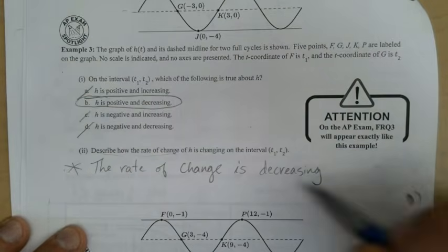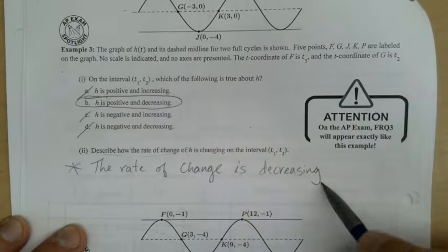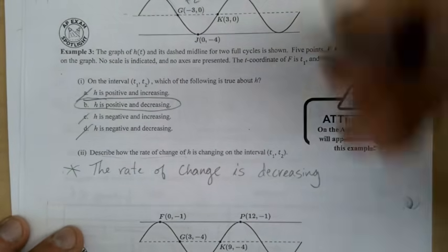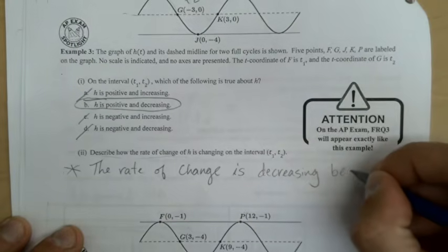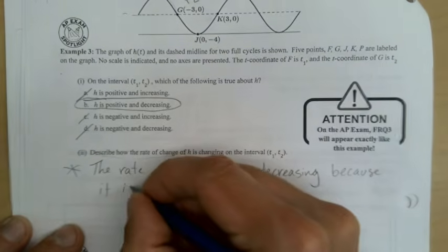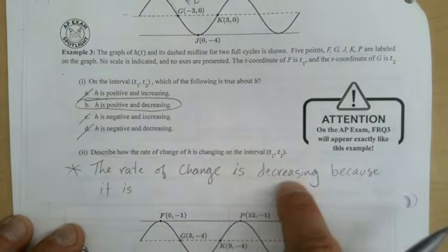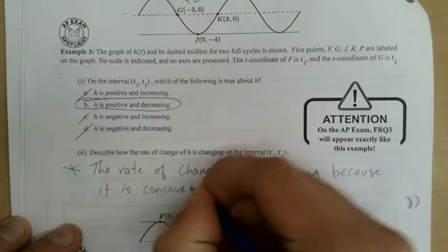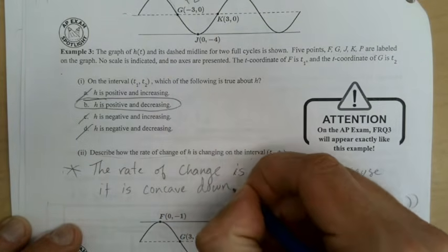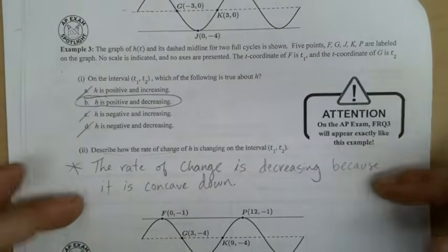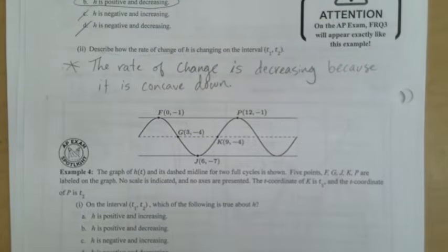I did want to add one more thing. We said the rate of change is decreasing. Is this curving up or down? It's curving down. So that means it is concave down. And when something is concave down, that is a decreasing slope because it is concave down. We want to make sure that we give a description of what's happening and why it's happening. So go ahead and include that on the next example.